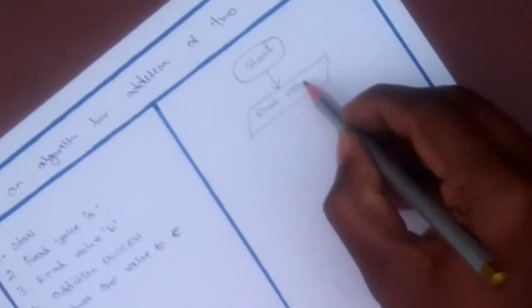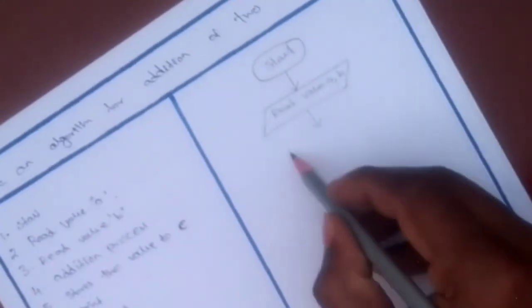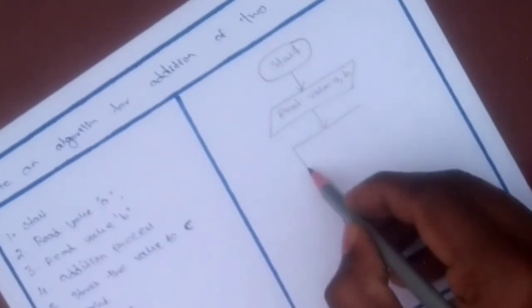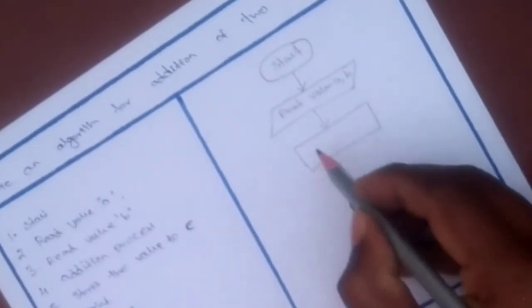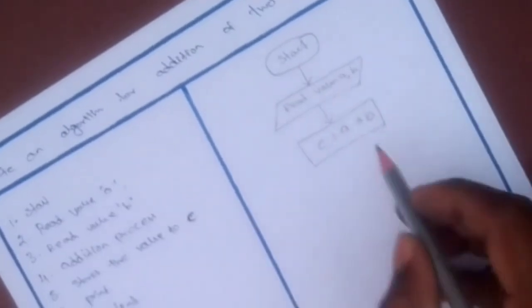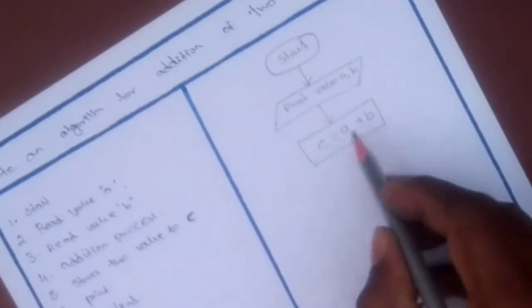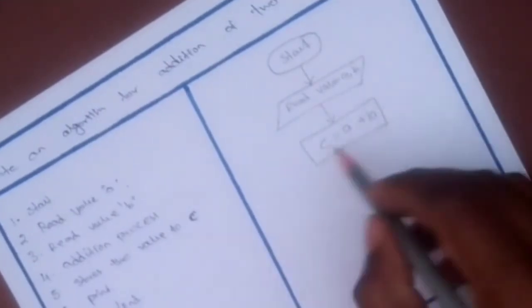Read value A and B. After that you process the values: C equals A plus B. Here the A and B values are added and stored to C. This is the process, the expression.